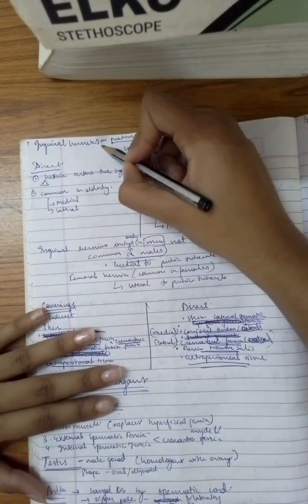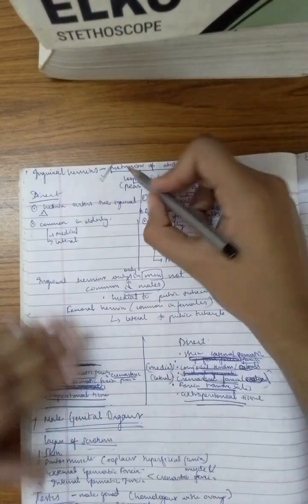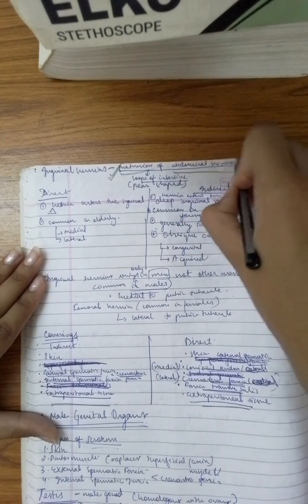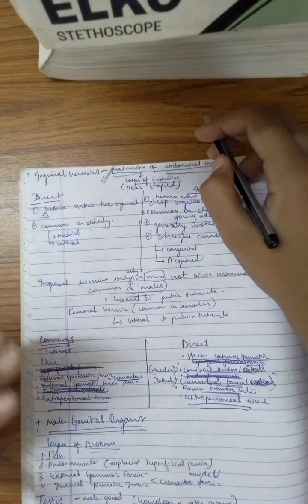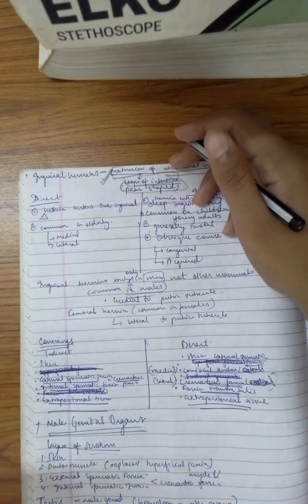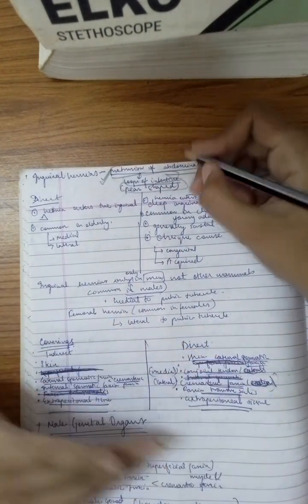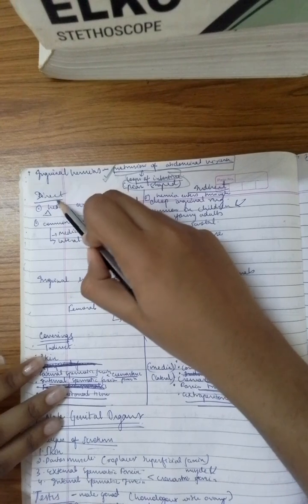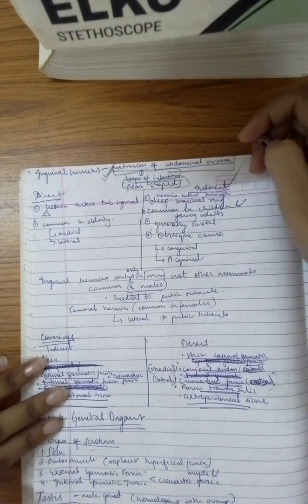Inguinal hernias. In inguinal hernias, what occurs is the protrusion of abdominal viscera. Abdominal viscera, like loops of intestine, protrude as a pear shape, out from the abdominal cavity. Now there is direct inguinal hernia and indirect inguinal hernia.